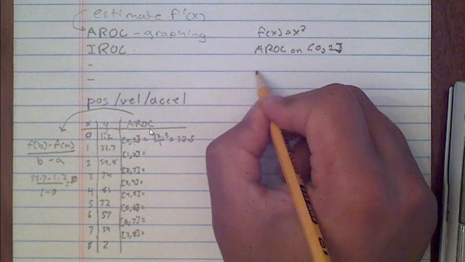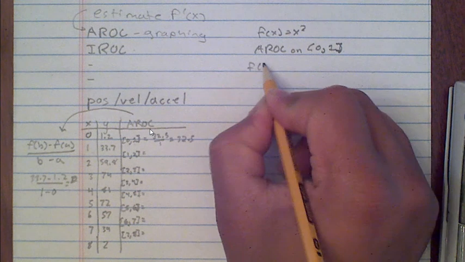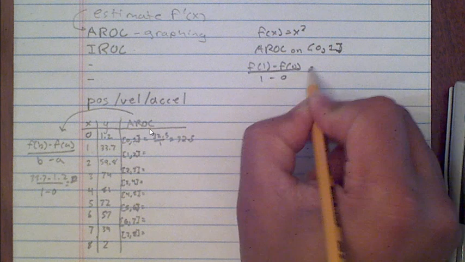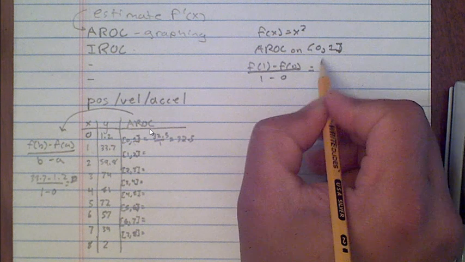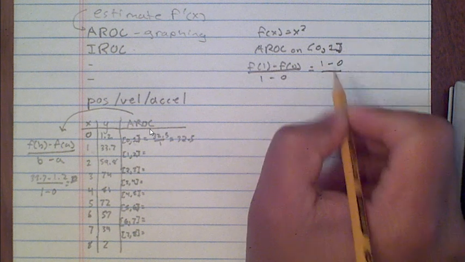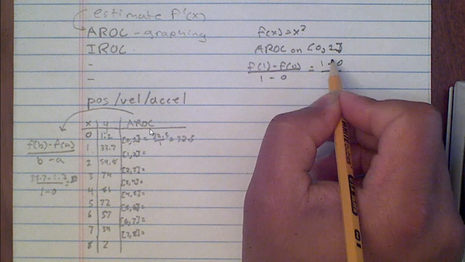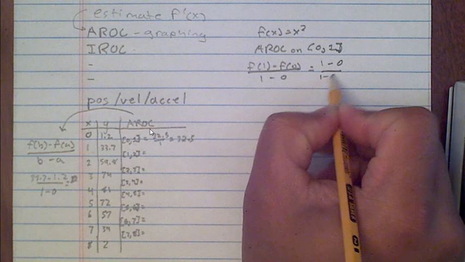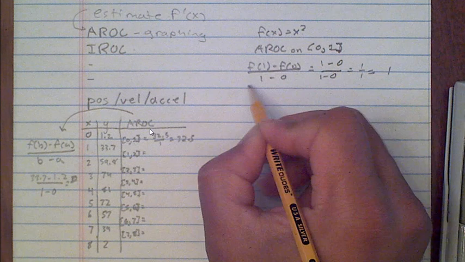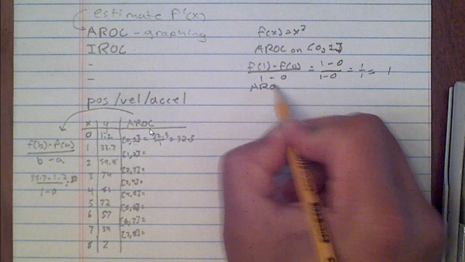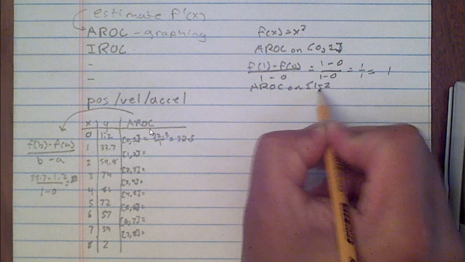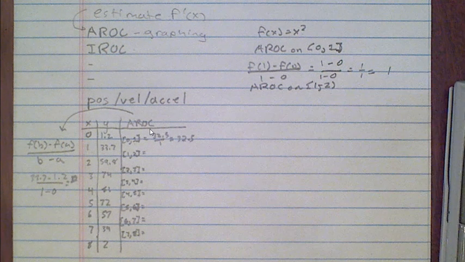It's f of 1 minus f of 0 over 1 minus 0, which is 1 squared is 1, 0 squared is 0. I plug it in over 1 minus 0 and 1 over 1. That's 1. That's not a very good example. Let's do 1 comma 2. Not 1 comma negative 2, sorry.